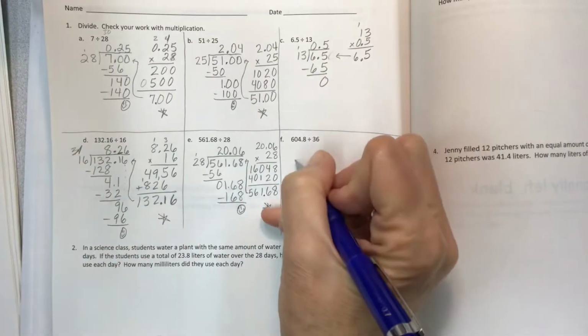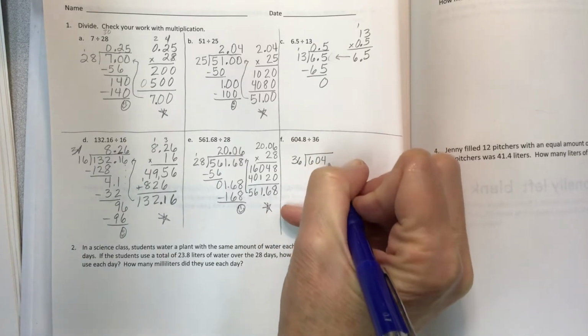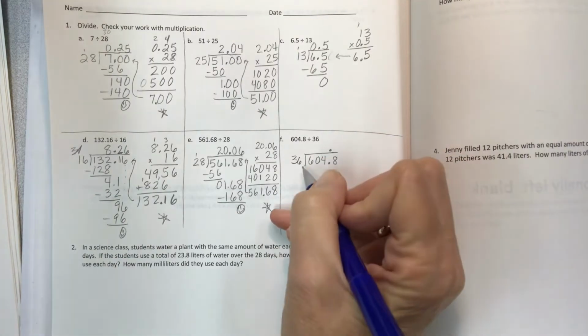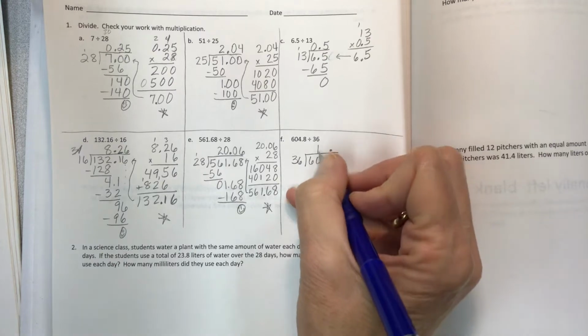Last one. 36 into 604.8. Decimal up. All right, we have enough to get 36 into 60, but not anymore.